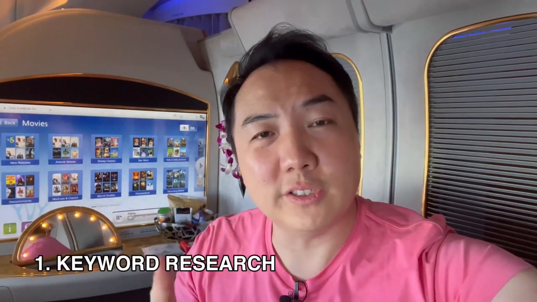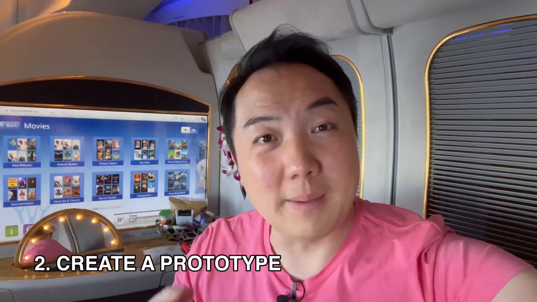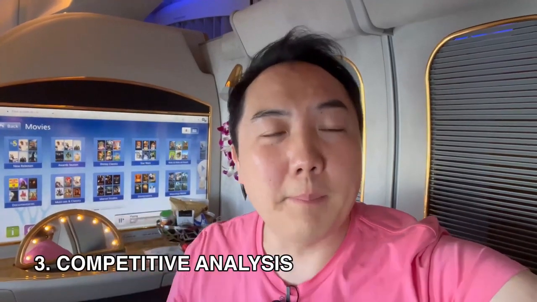So these are 3 things you want to think of. Number 1, do the keyword research. Number 2, create a prototype like the Cybertruck. Number 3, do that competitive analysis. And I promise you, if you start implementing some of these strategies before you start, you'll stand a much better chance, because 95% of businesses fail within the 5-year period.